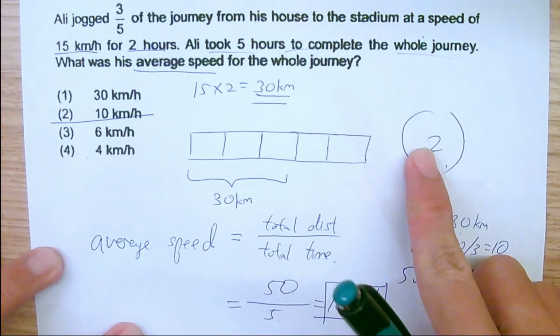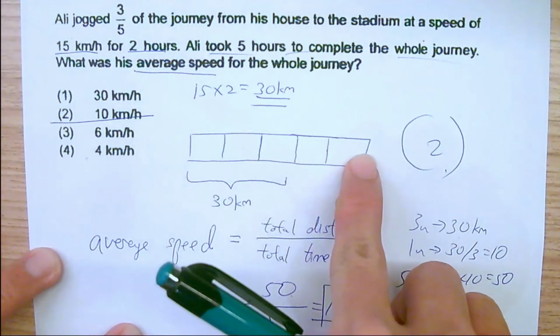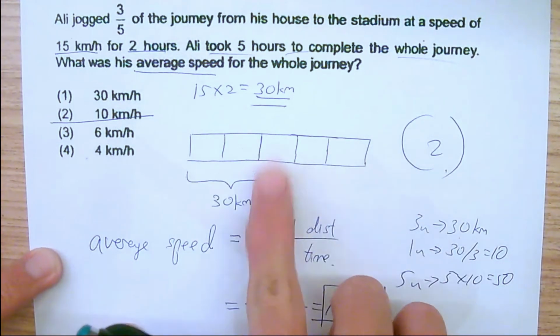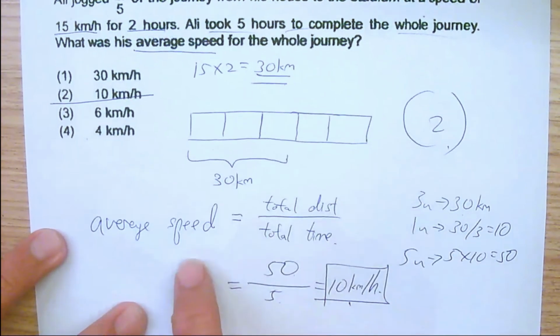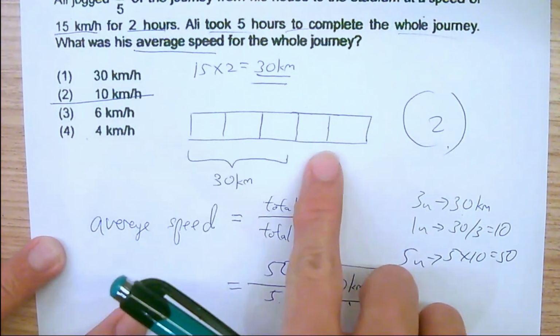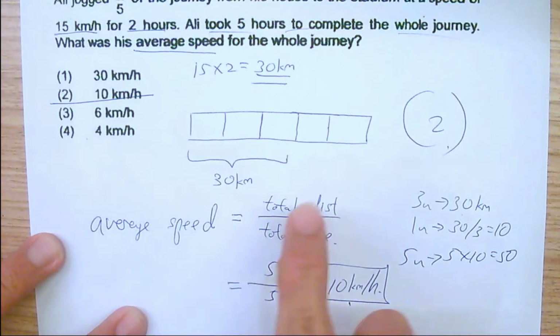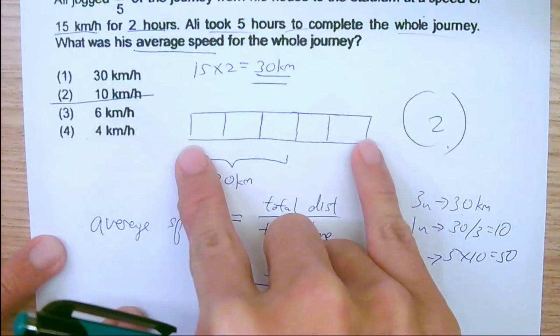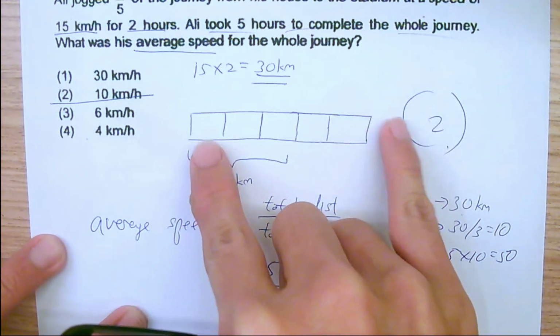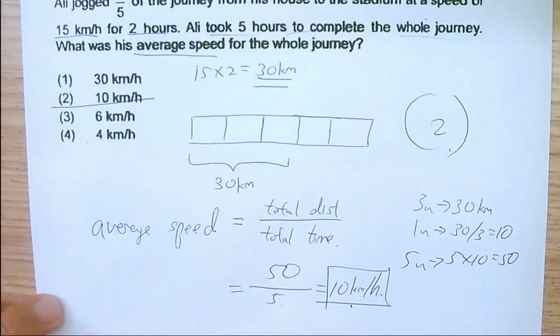There are some students who go and find the speed over here, and then find the speed over here, and add the 2 speeds together and divide by 2. Wrong. Please do not do such things. This is the only formula for average speed. Average speed doesn't mean add all the speeds up and divide by the number of sets. Average speed will only be total distance of the entire journey divided by total time taken for the entire journey. Okay? Don't forget, draw the model. It will serve you well. Done.